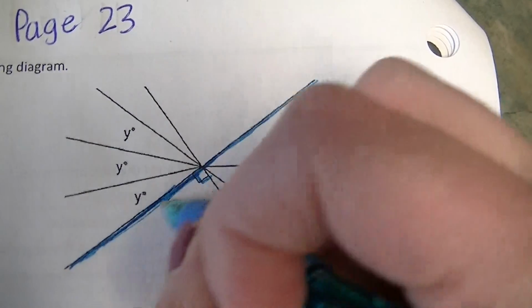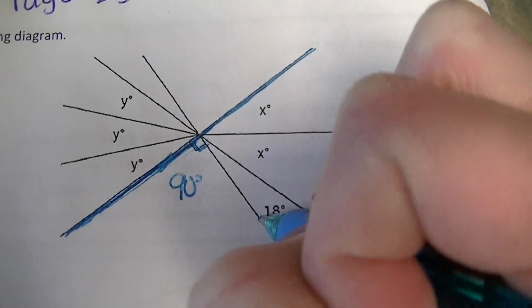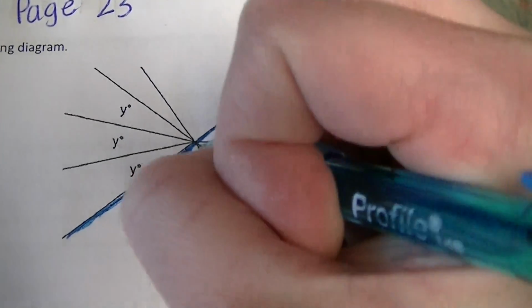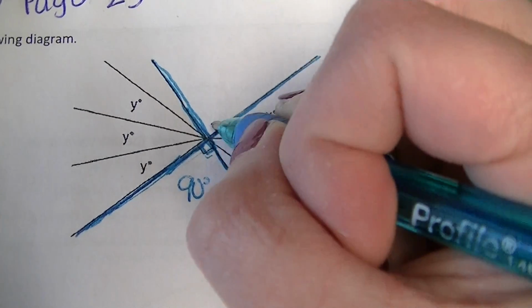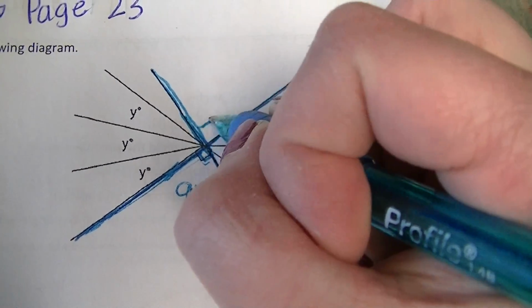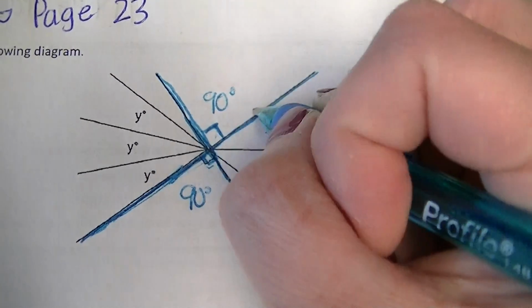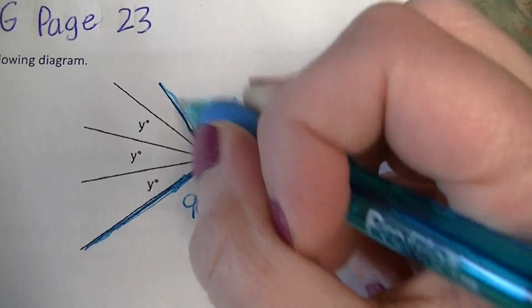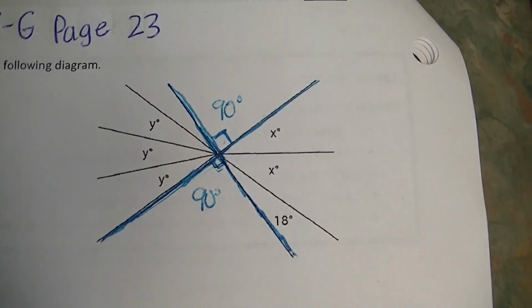Okay, so see how that's straight, I didn't bend it at all. Okay, and this is the other one that touches that 90-degree angle. I'm going to go straight, don't do any bends, okay? All right, so since this is 90, this vertical angle to it is also 90. So I know for sure that these are vertical to each other because when I traced it, the lines that formed this angle match up with the one directly across from it.